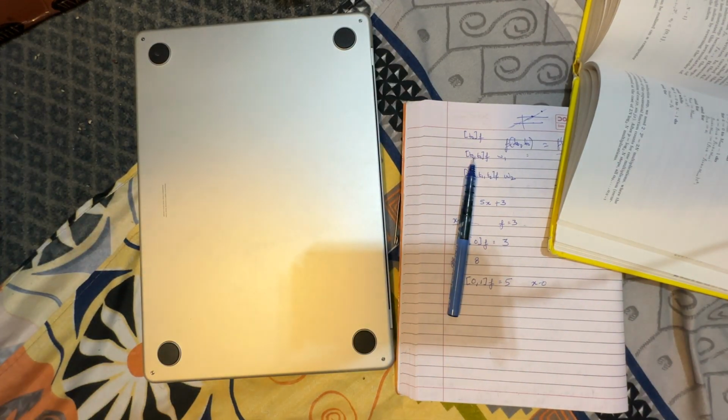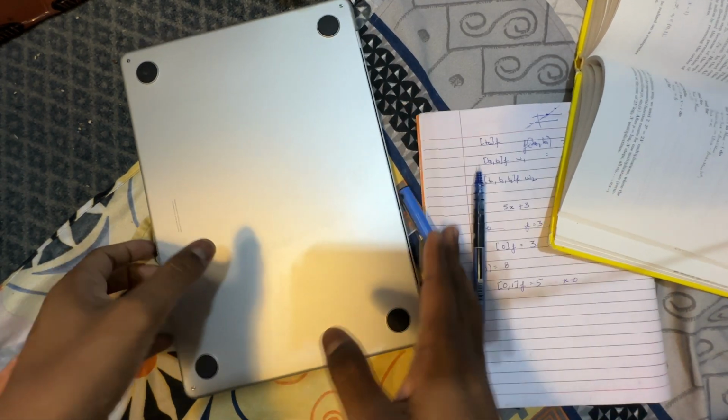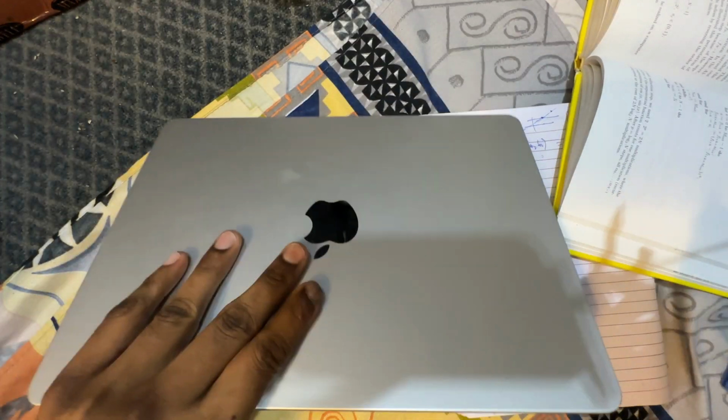Let me see. Let me open the slides again. What else is left? About divided differences, I understand that thing. I'll be able to do the problems that they ask. I don't feel it, to be honest.